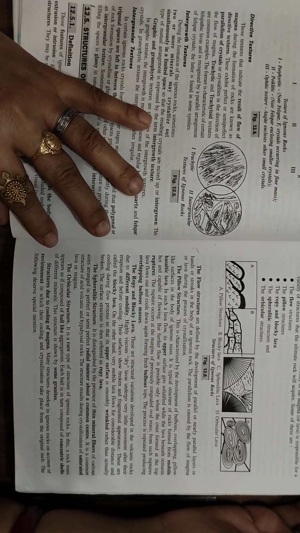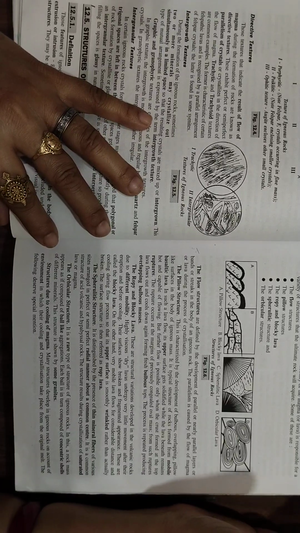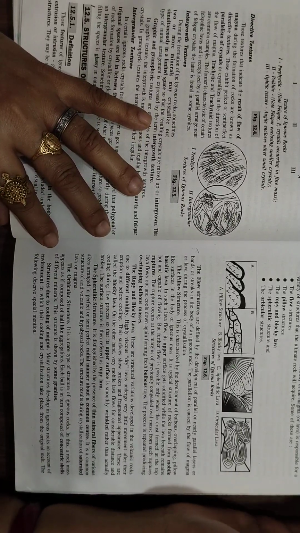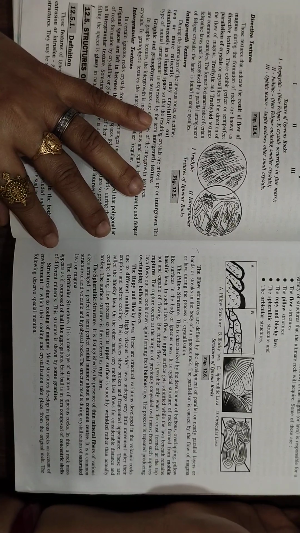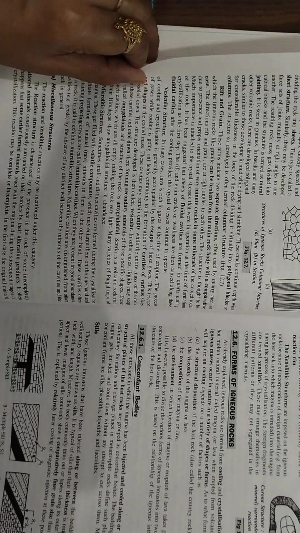Structures due to cooling of magmas. Many structures develop in igneous rocks on account of the environment in which their cooling and crystallization take place from the original melt. The following deserve a special mention. So next page.